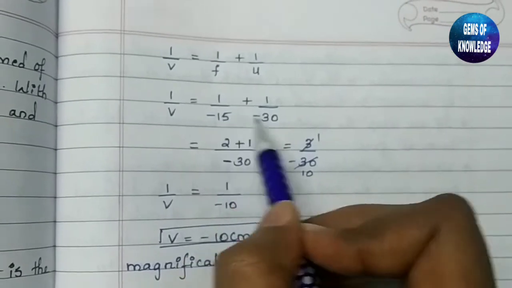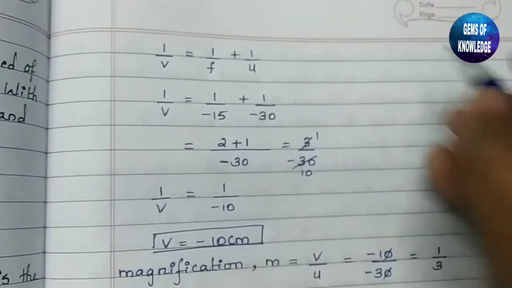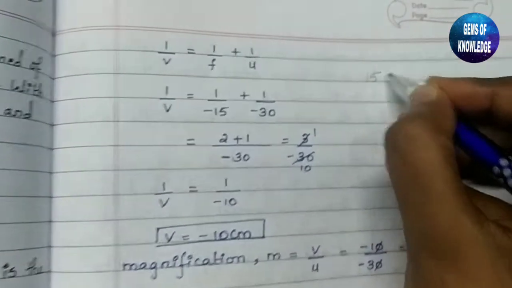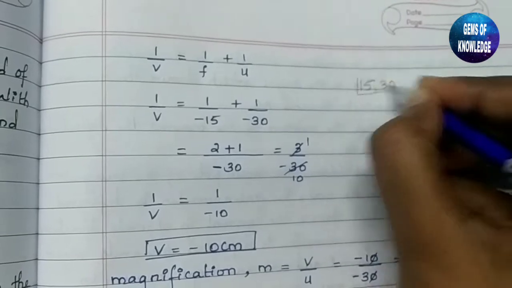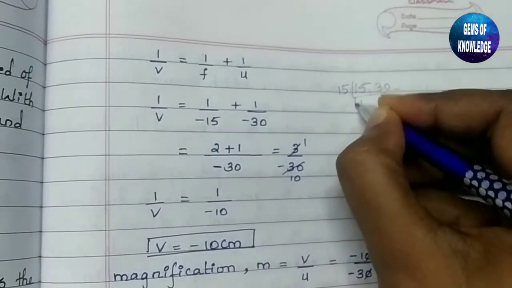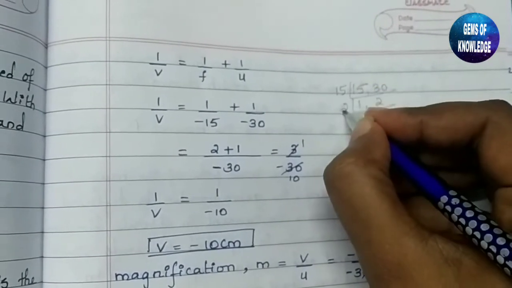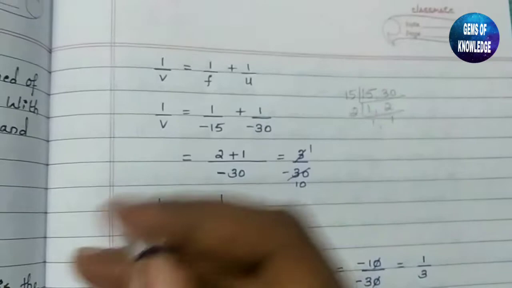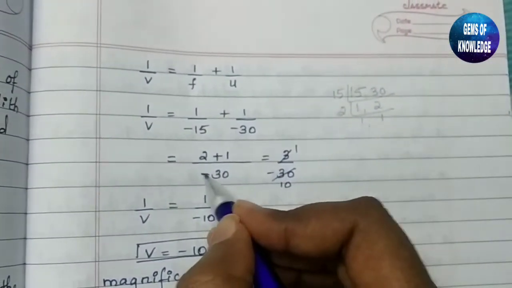Next, by taking the LCM of both of these, you are going to get 30 itself. So let us see how you are going to take the LCM here. Let me show you. Okay, so here directly I will take 15 ones are 15 and 15 twos are 30. So 2 ones are 2. So 15 twos are 30, you are getting 30 as your LCM, and I am taking only one minus sign here.